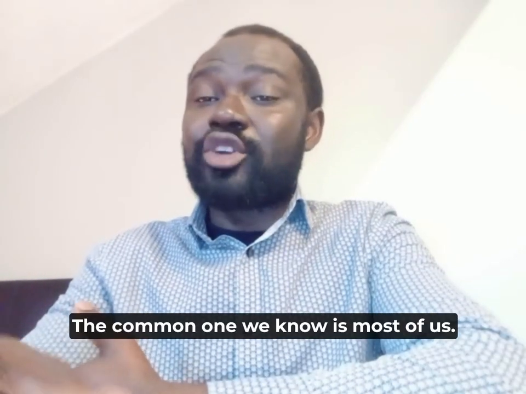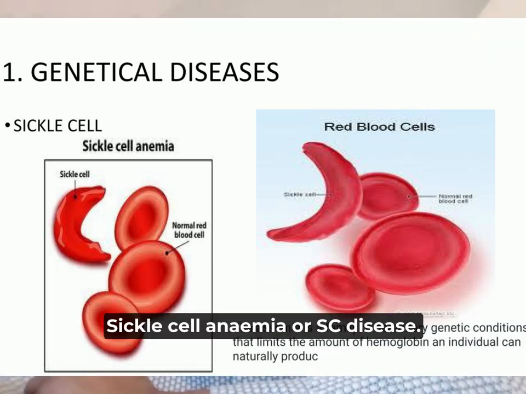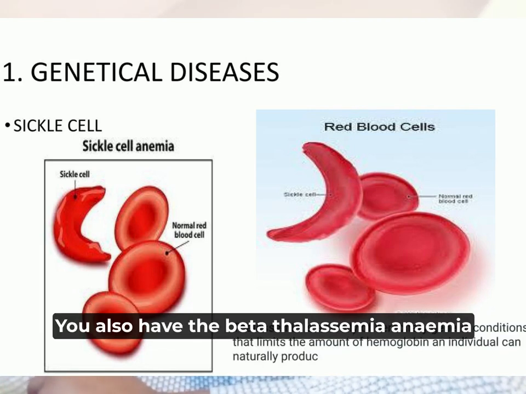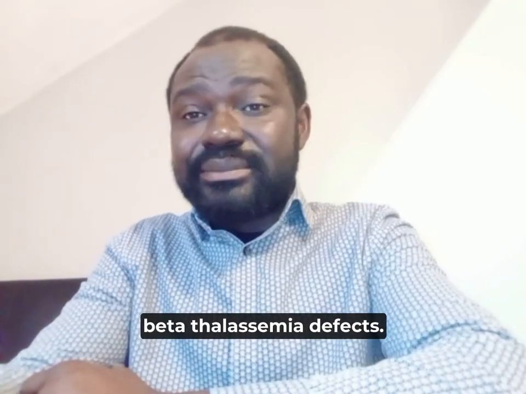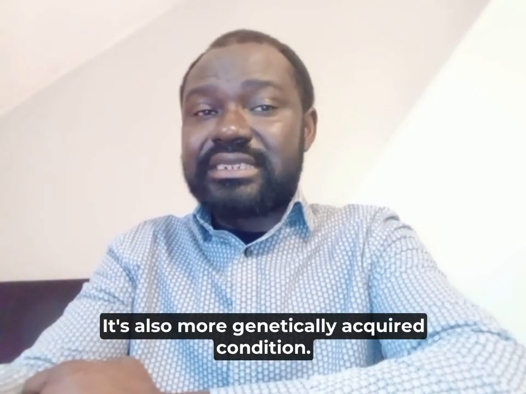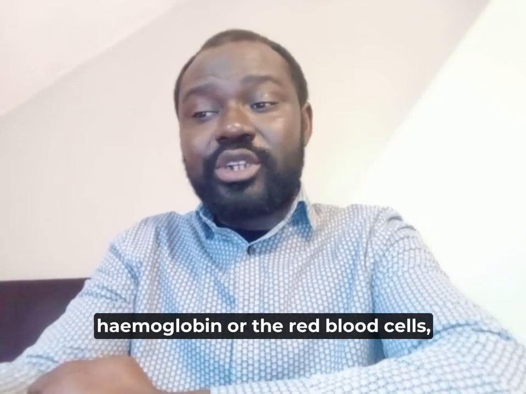We know some of them. The common one we know, most of us even know friends who have them, is sickle cell anemia, or sickle cell disease. This is a classic example of a genetically acquired disease. You also have beta thalassemia defects, which is also a form of genetically acquired condition. These all affect the blood, the hemoglobin, or the red blood cells.